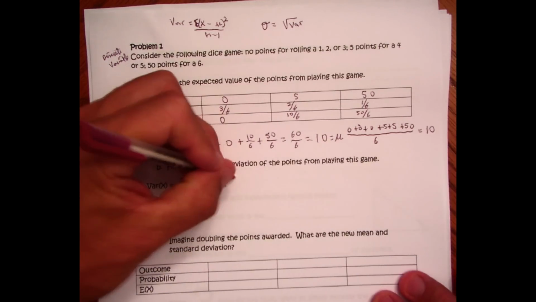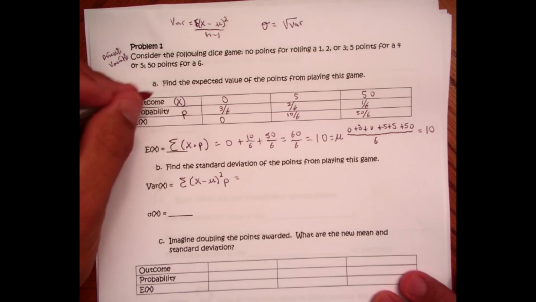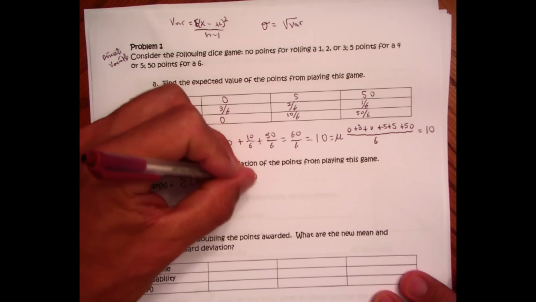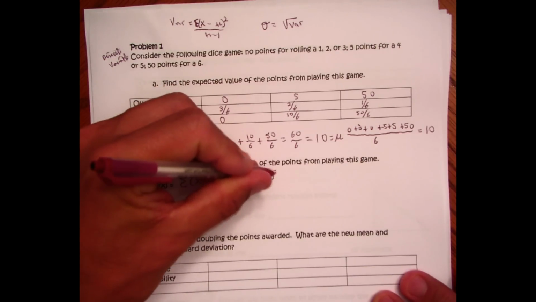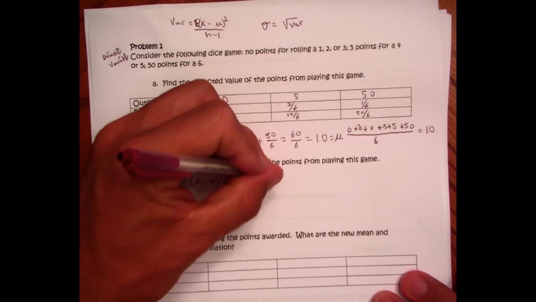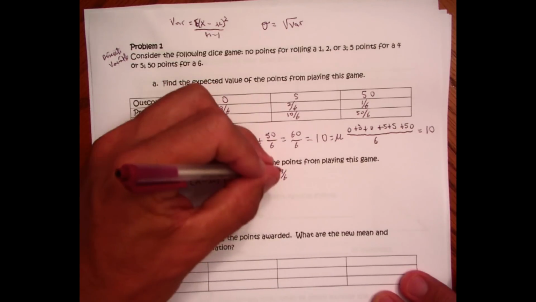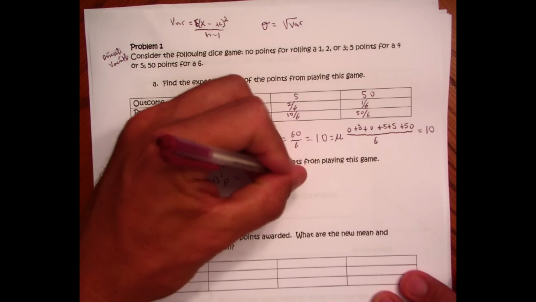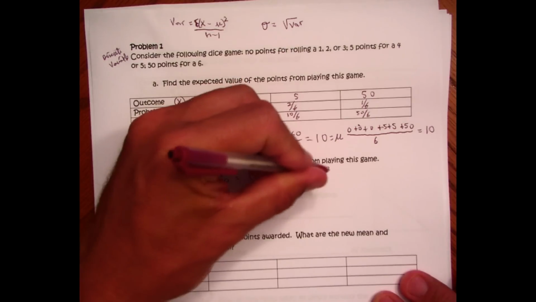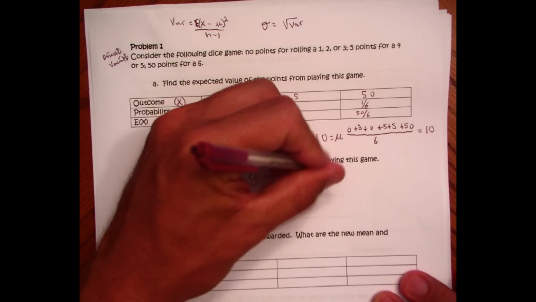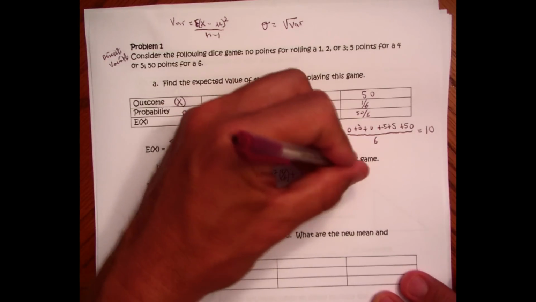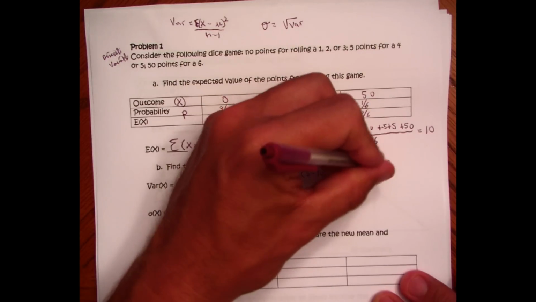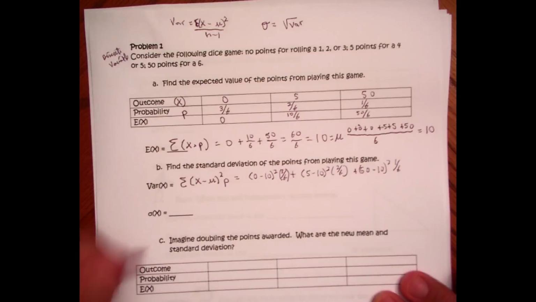So here's what we're going to do. We do the sum of (0 minus 10) squared times 3/6, and then (5 minus 10) squared times 2/6, and then (50 minus 10) squared times 1/6.